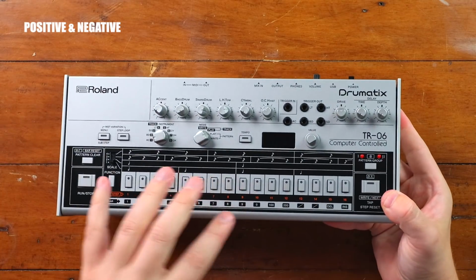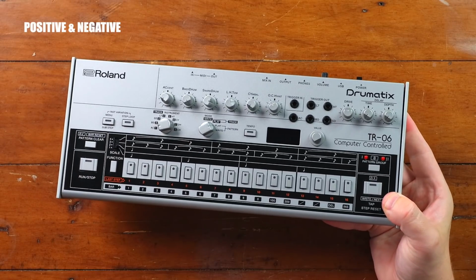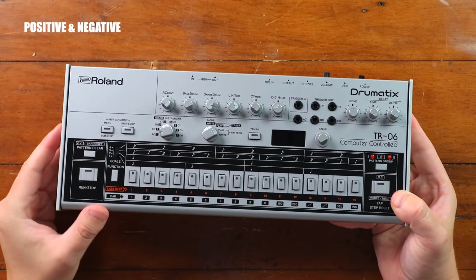So let's talk about some pros and cons of the Roland TR-06. Firstly, I think it sounds very impressive. When you compare it against samples, for example, because that's always an argument I see, why shouldn't I just pick up a sample pack? I really don't think there's any comparison to be made there. I think that this sounds so much better, especially when we start tweaking the sounds, changing the character of the sound. It just holds up. There's not a lot of aliasing, no clicks and pops. It just sounds really good.